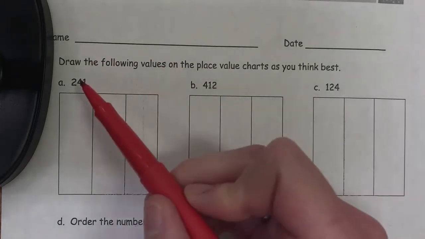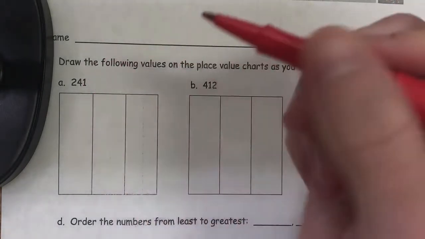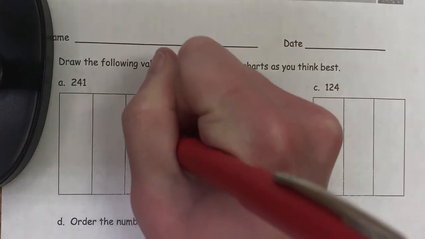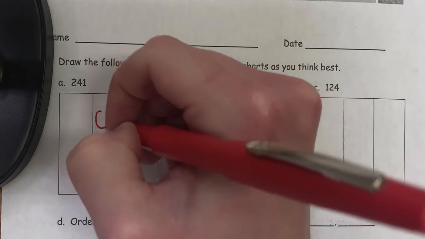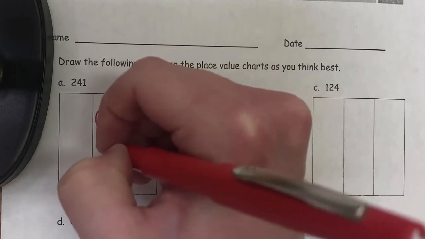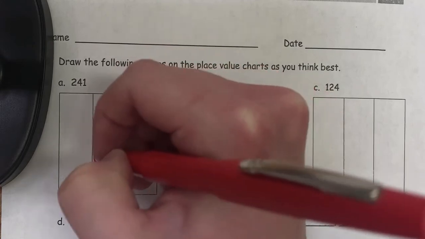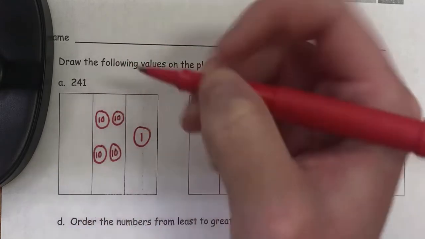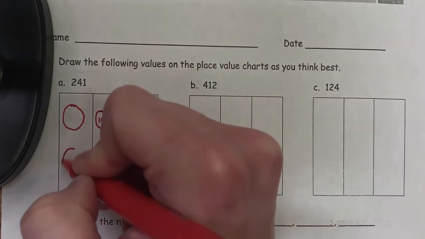So we have 241. So our ones place, we have 1. Our tens place, we have 4. And for our hundreds place, we have 2.